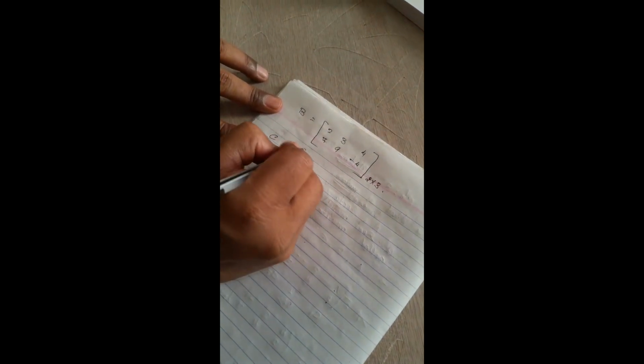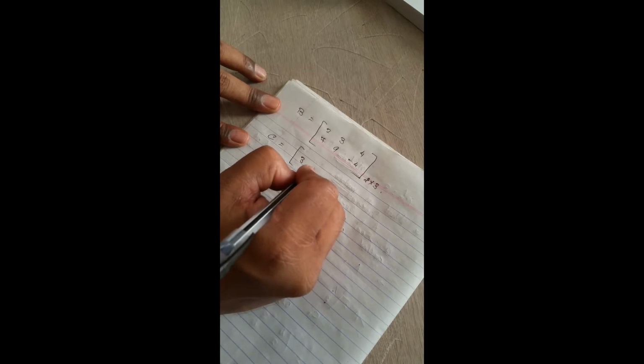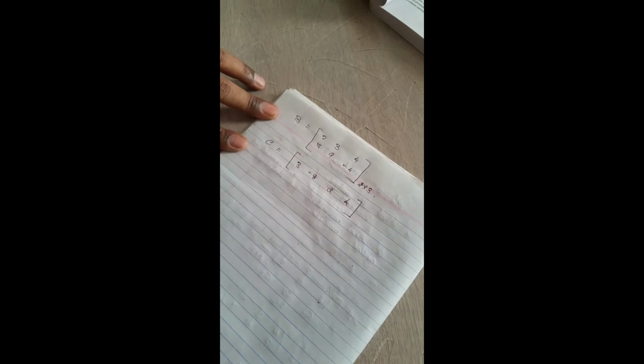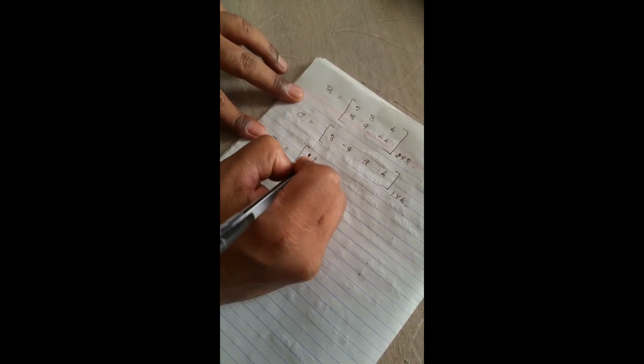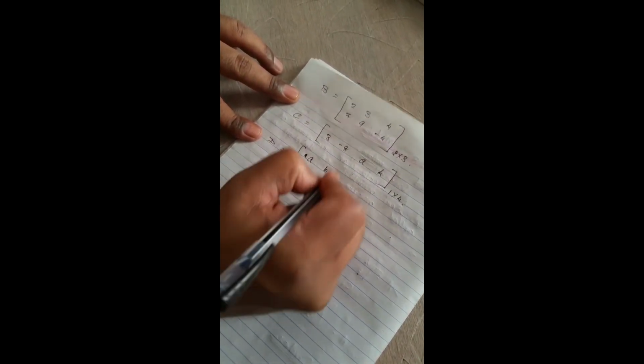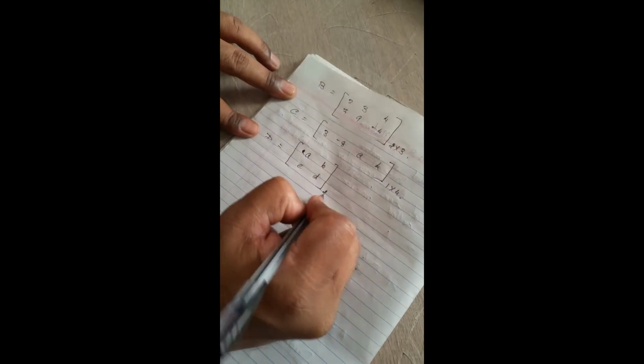Matrix C, we can say 3, minus 8, and 4. This matrix has 1 row and 4 columns, so it is a matrix of 1 by 4. These are the different orders of matrices. Matrix D is a matrix of 2 by 2.